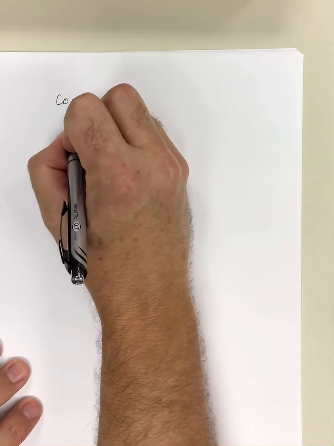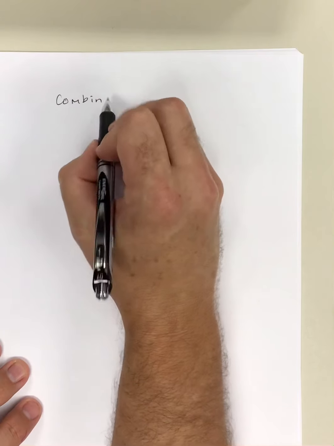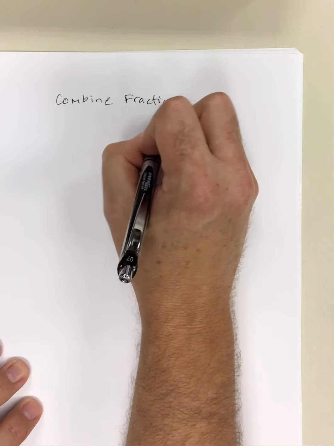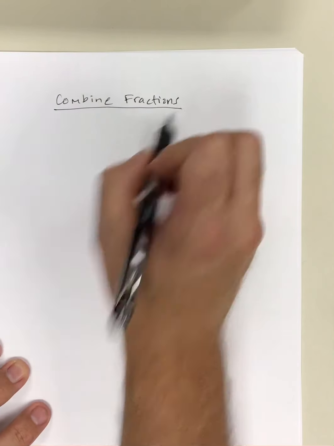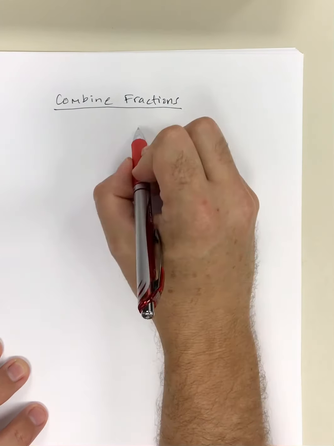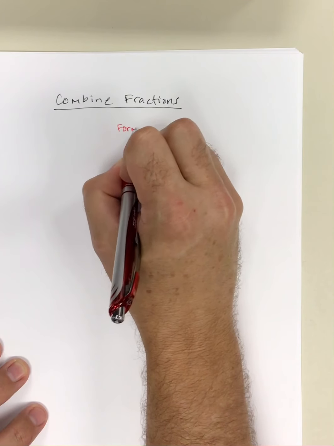For our final strategy, I think we'll just end with one example. We're talking here about expressions involving fractions, and our strategy, we can sort of classify it as combining fractions. Now, one of the best tips I can offer you here is that these problems can seem more difficult just by nature of the way they're expressed. We're going to be given problems that have this form.